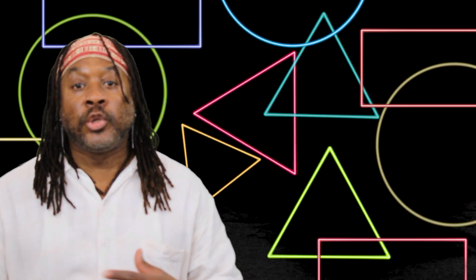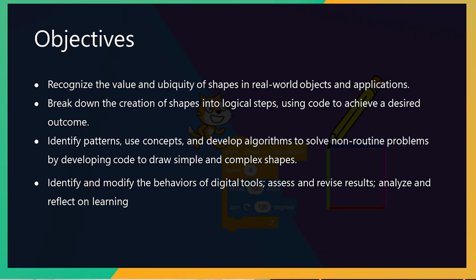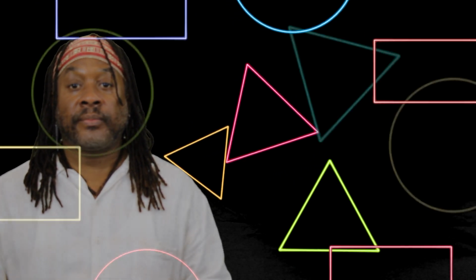bit deeper. By creating shapes in Scratch, you'll develop reasoning skills. You'll recognize the foundations of geometry. This will prepare you for more advanced mathematical concepts as you get older. You'll learn fundamental coding concepts, which are the building blocks of more complex programs. Creating shapes in Scratch will give you hands-on practice with loops, which are essential in computer programming.